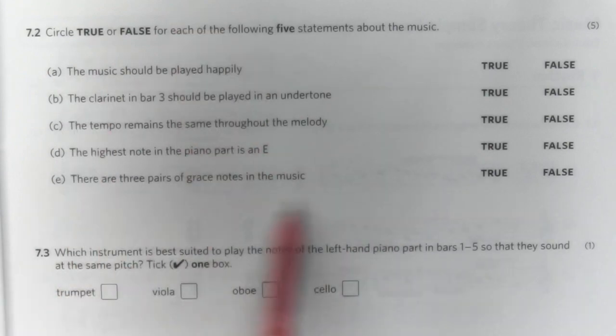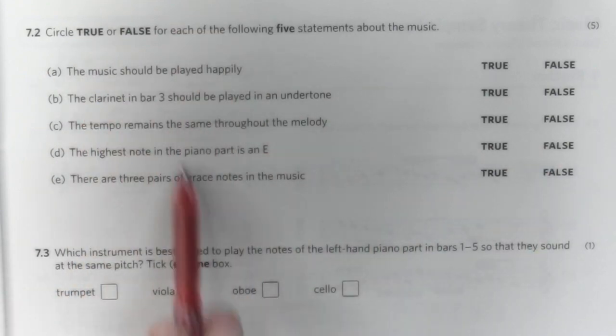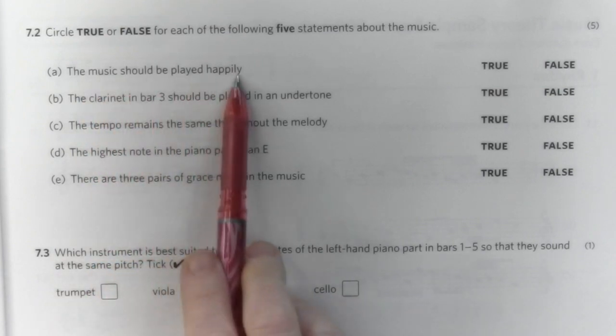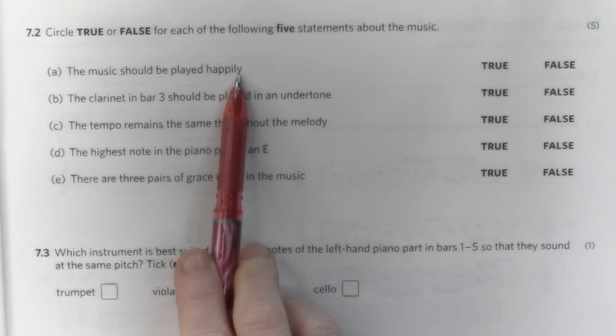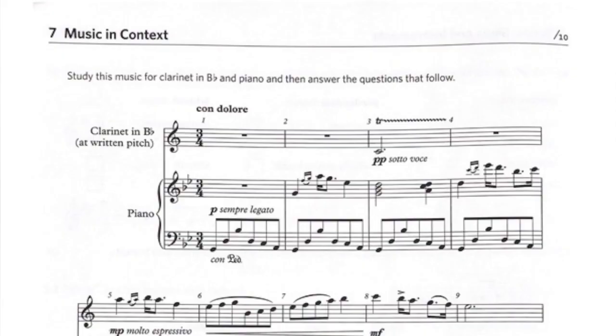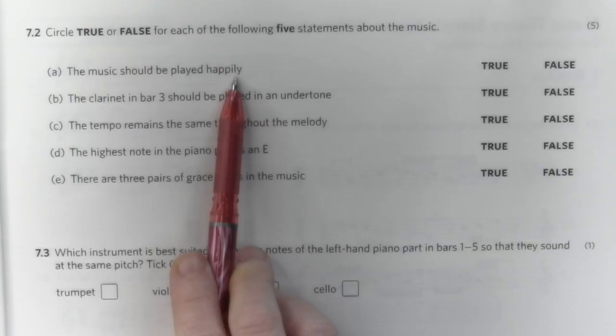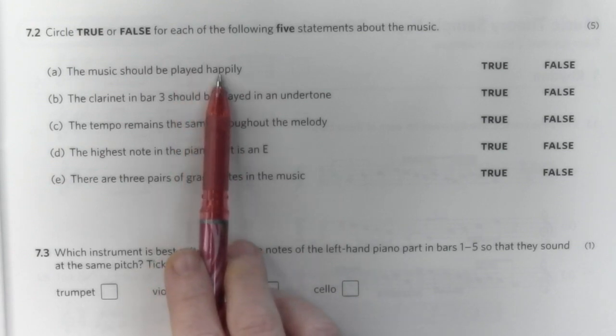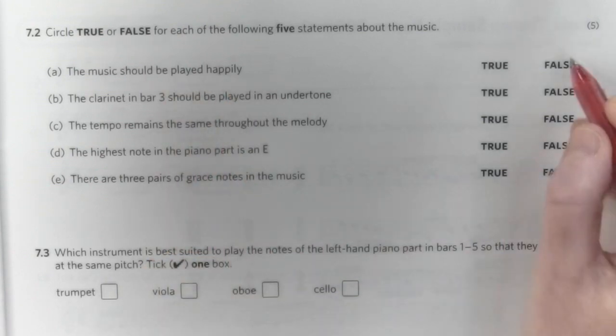In this second question, we need to say whether these statements are true or false. The music should be played happily. And I'm afraid there's nothing more false than this, because our first indication in the music is con dolore, and dolore means pain. So it's painful. The music is painful, definitely not happy, so false.